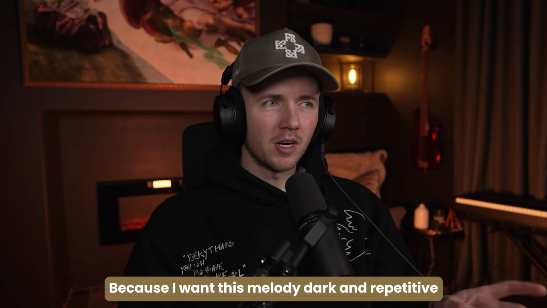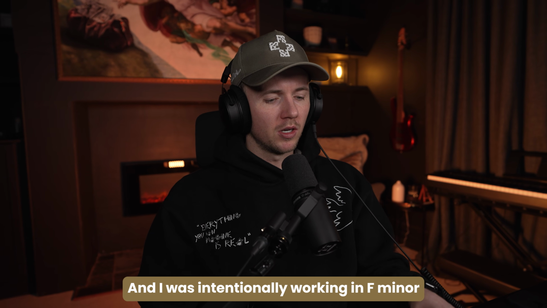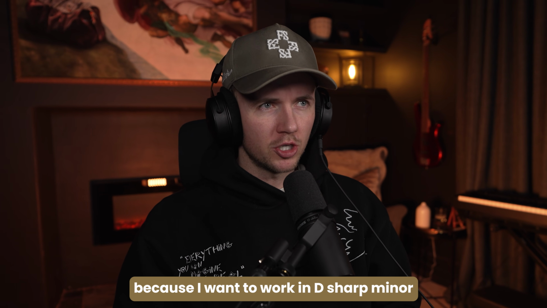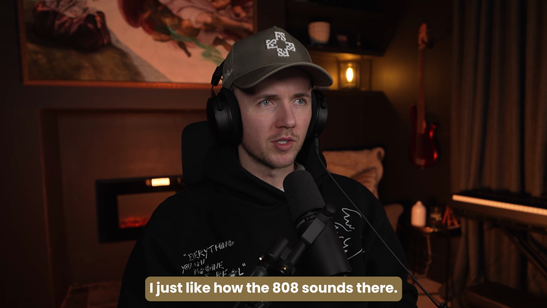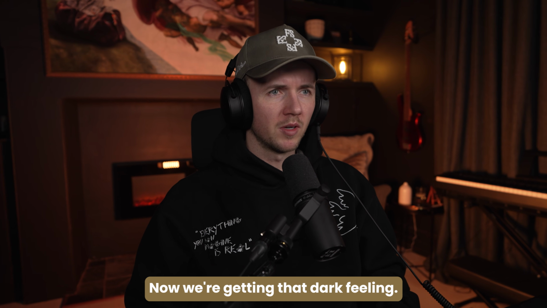Because I want this melody dark and repetitive, I'm going to render it like this. And I was intentionally working in F minor so that I could pitch it down a couple, because I want to work in D sharp minor. I just like how the 808 sounds there. Yeah, see what I'm saying? Now we're getting that dark feeling.